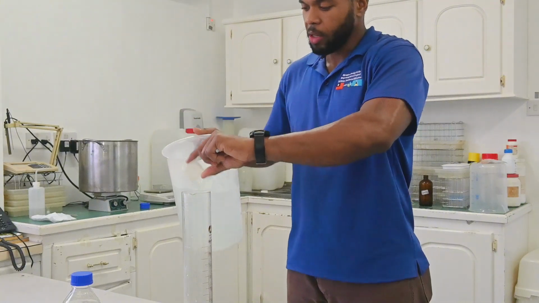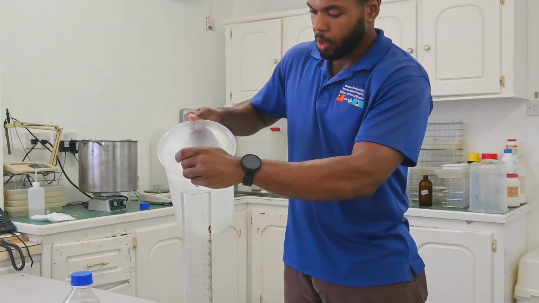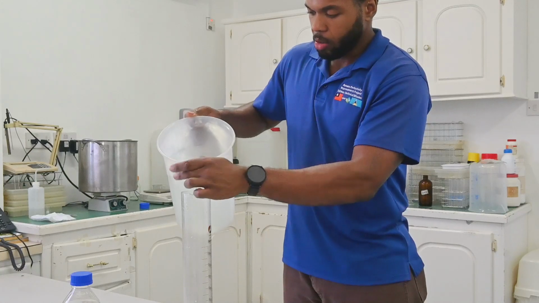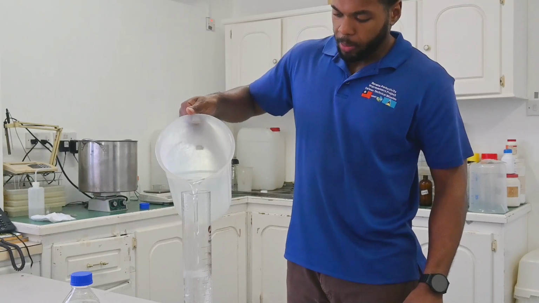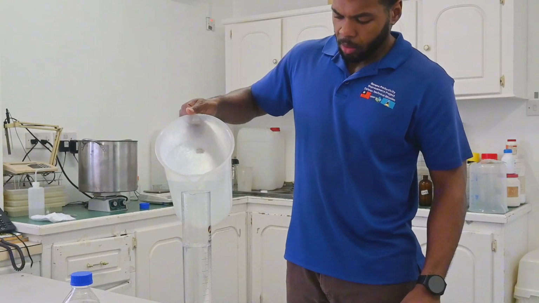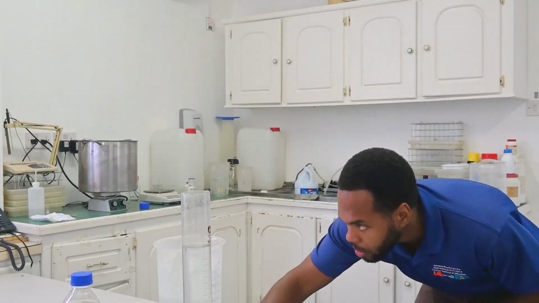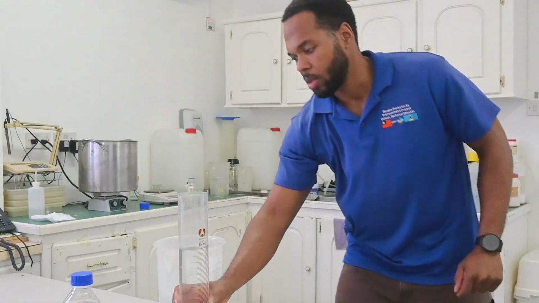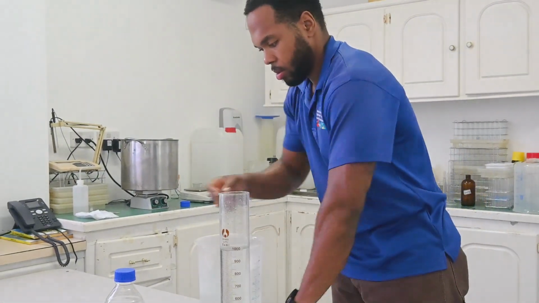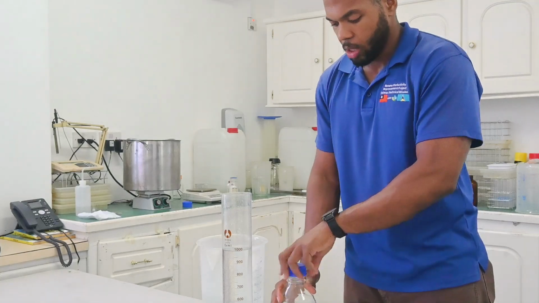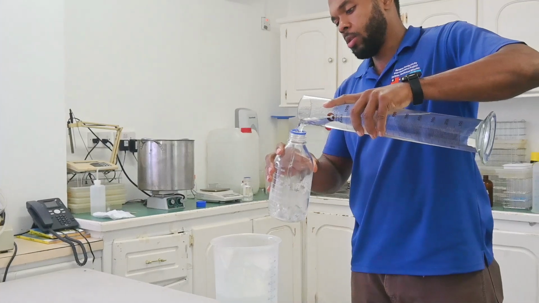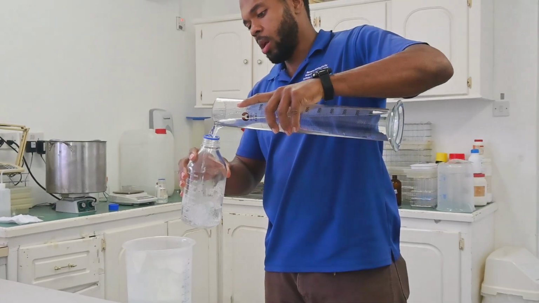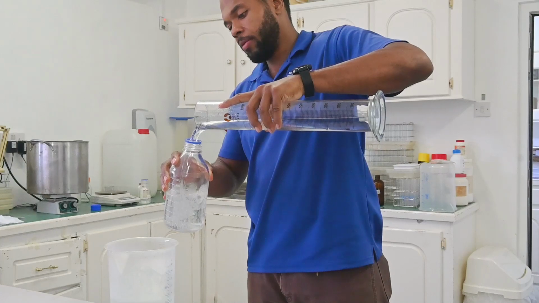Just get everything off the tray, everything off the glass rod. The concentration remains the same. Bring the volume up. Check our volume. 1,000. Just put it into a bottle to put into storage in the fridge, and it should last between 2 weeks to a month.